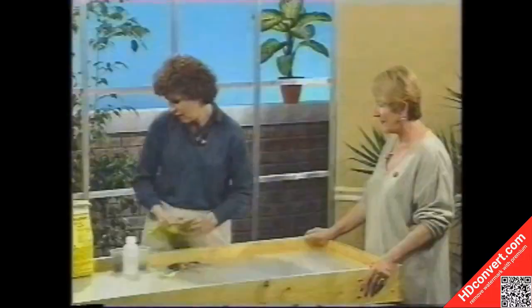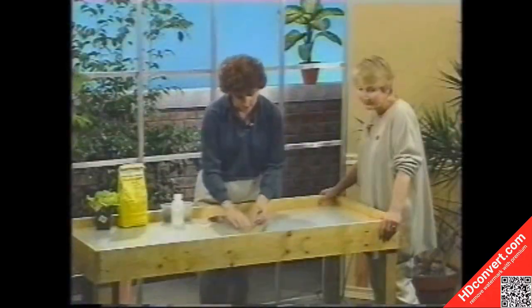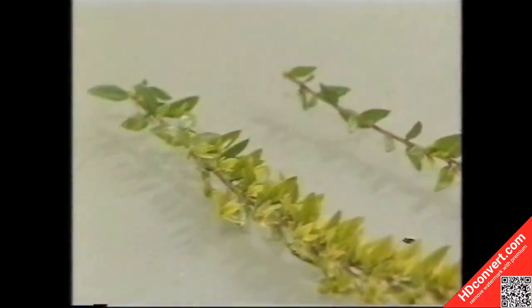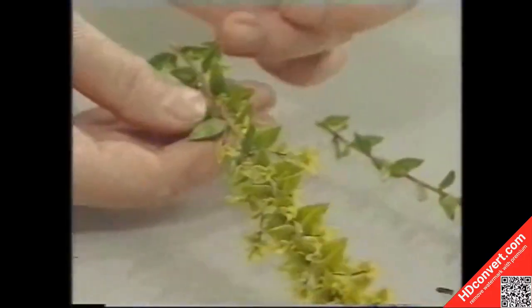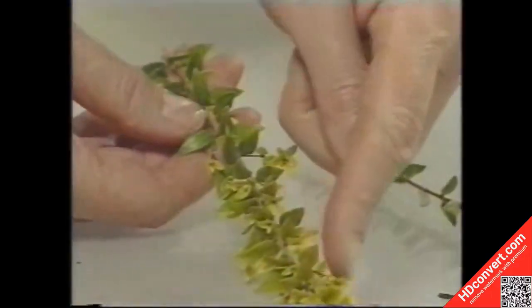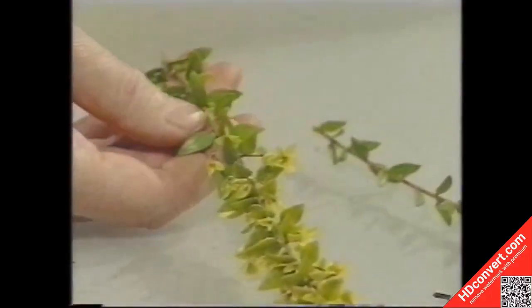Another deficiency we see quite commonly is iron deficiency, and I also have two examples of this. One is a myrtle. Iron deficiency symptoms are exactly opposite of nitrogen deficiency, and that is, you see the symptom first on the younger leaves. You can see here these older leaves are still green, and the younger leaves that are starting to come out are starting to get yellow. And that is very typical of an iron deficiency.